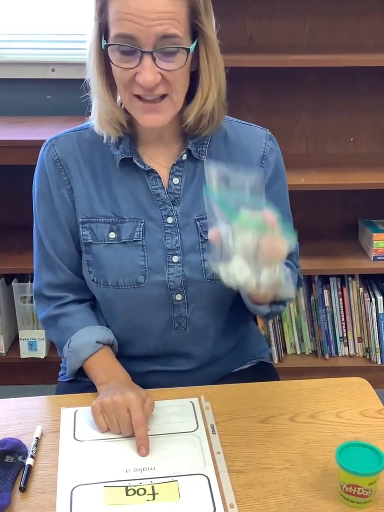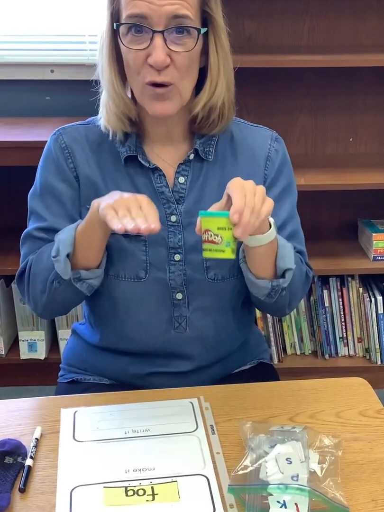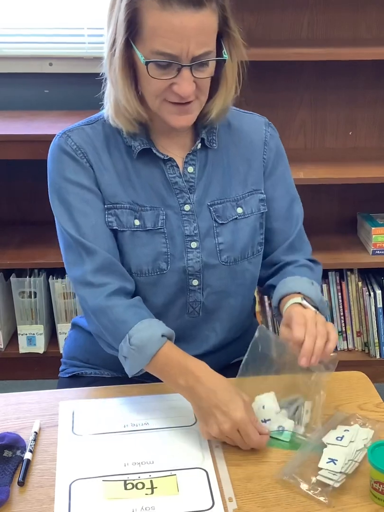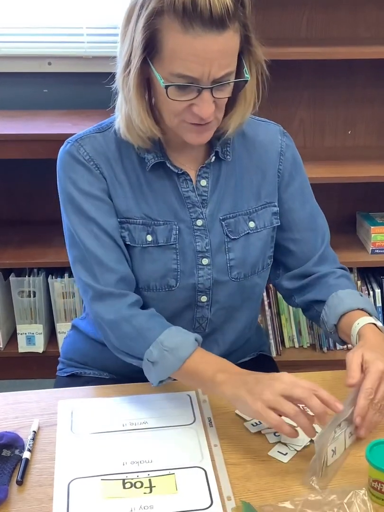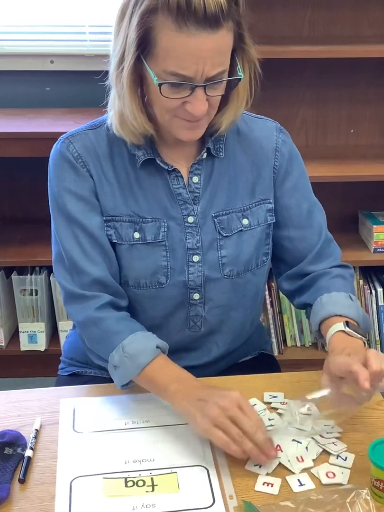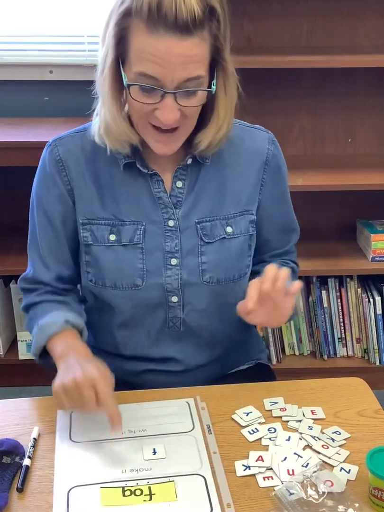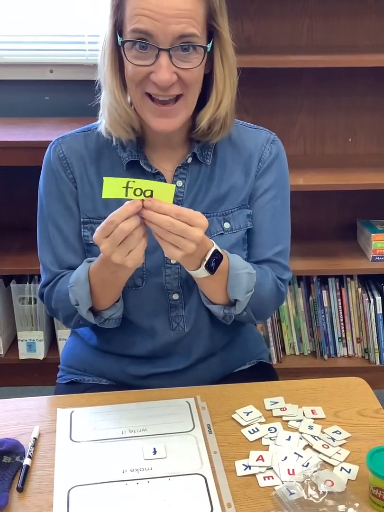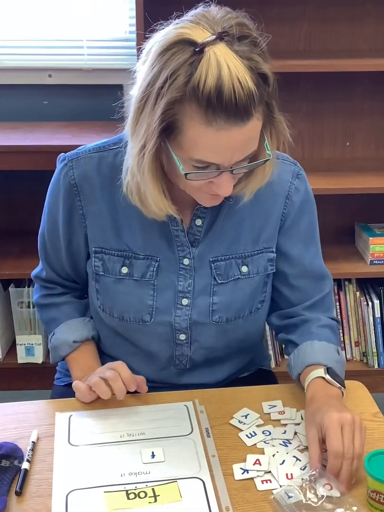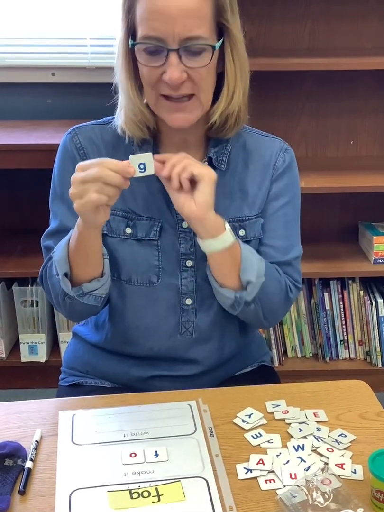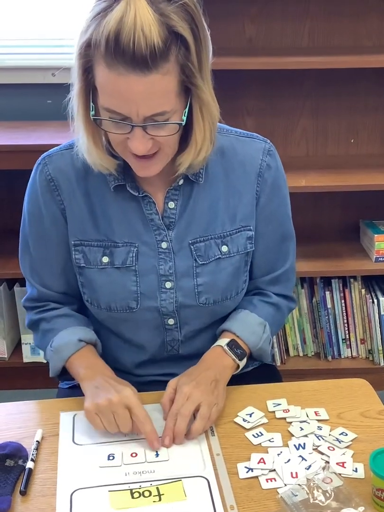Now I have to decide how I want to make it. I can make it with my letter tiles, or I can make it with Play-Doh, rolling out and building the letters. I think I'm gonna make this one with my letter tiles. So I probably should put my letter tiles out so it's easy to find what I need. So for fog, I need an F. And my vowel in the middle, look, is an O. And I know vowels are red, so I'm gonna look for, there it is, O. And then I need the G. Now remember, we want to use lowercase letters because these aren't people's names or the beginning of a sentence. So I'm going to use my lowercase g, F-O-G.